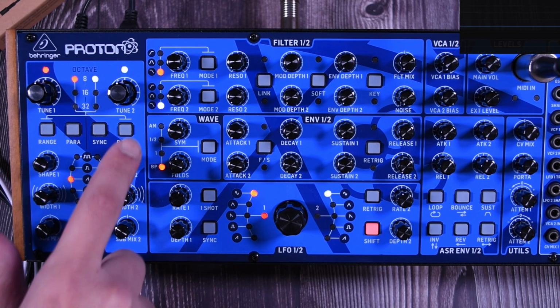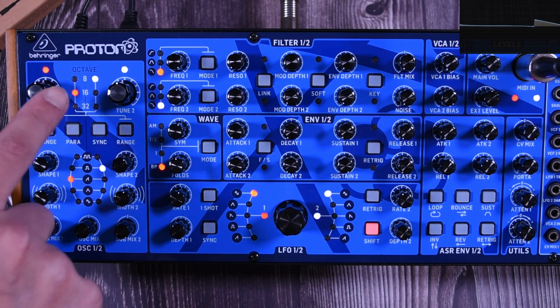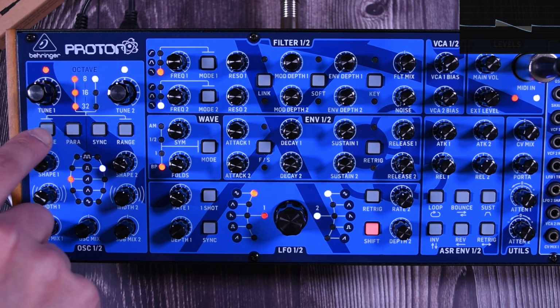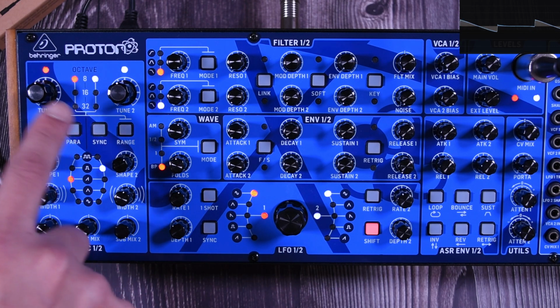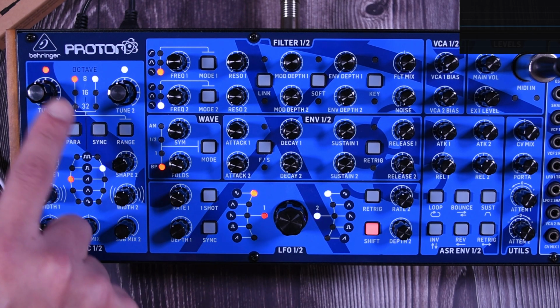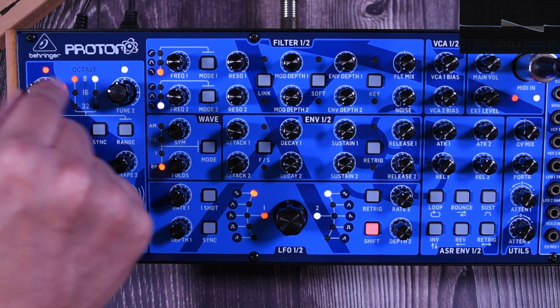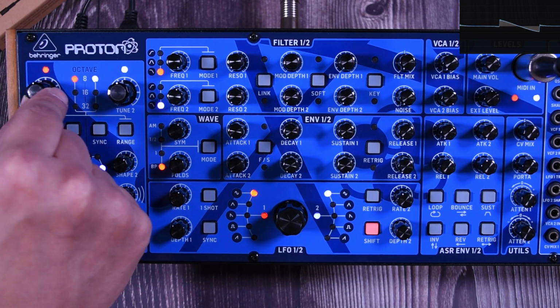Both oscillators have a range control. If I play something and I press this, it's going to change between 8, 16, and 32s. And if I press one more, all lights are on. I'm going to tell you why in a minute. But in this case, if I am on 8, you have the tune control. With this one, you can go up to 13 semitones up or 13 semitones down. The same thing goes for oscillator number 2.